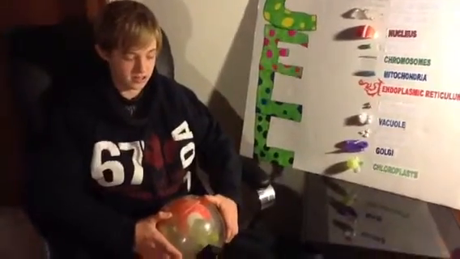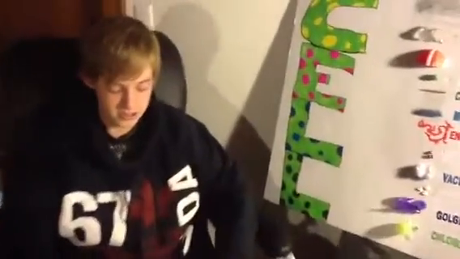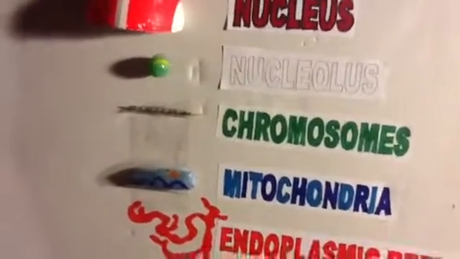Chromosomes are thick rod-like structures inside the nucleus that contain DNA and information about the cell. It is responsible for directing the cell. I made the chromosomes out of toothpicks and green wire.